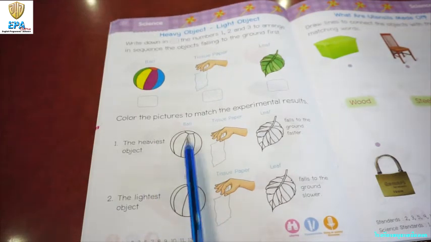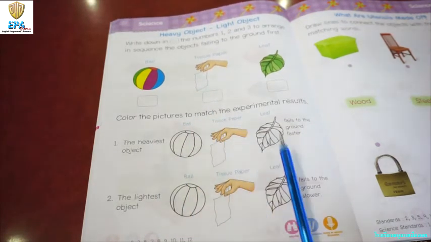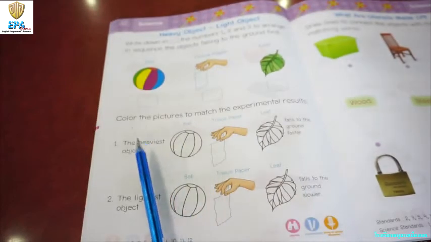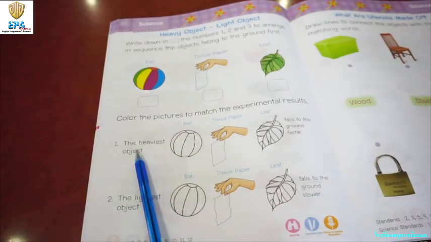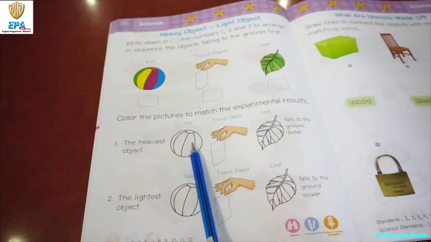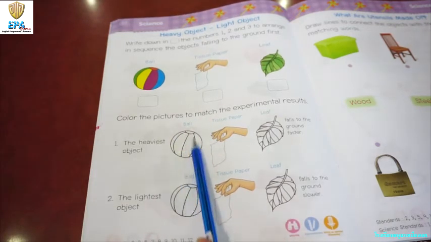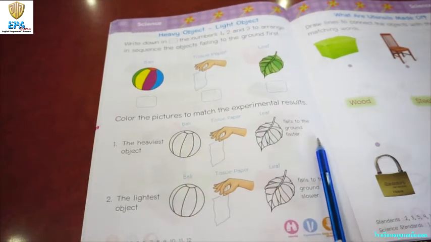Is it the ball, the tissue paper, or the leaf? Okay, so the heaviest object is the ball. So what you are going to color is the ball. So it falls to the ground first.